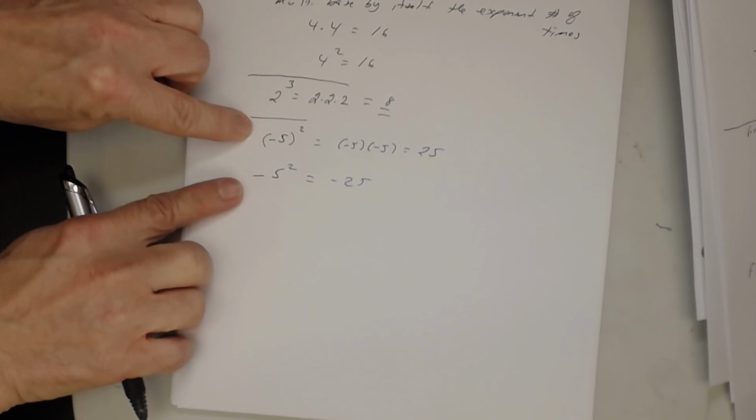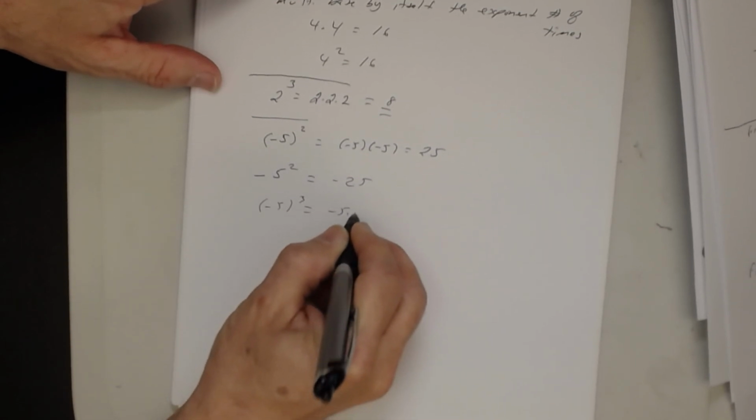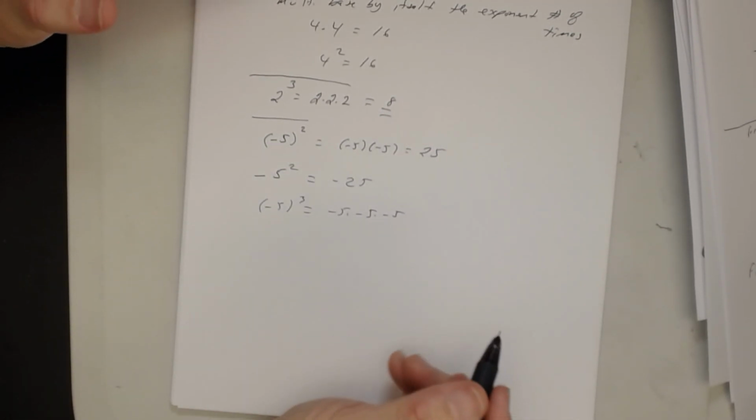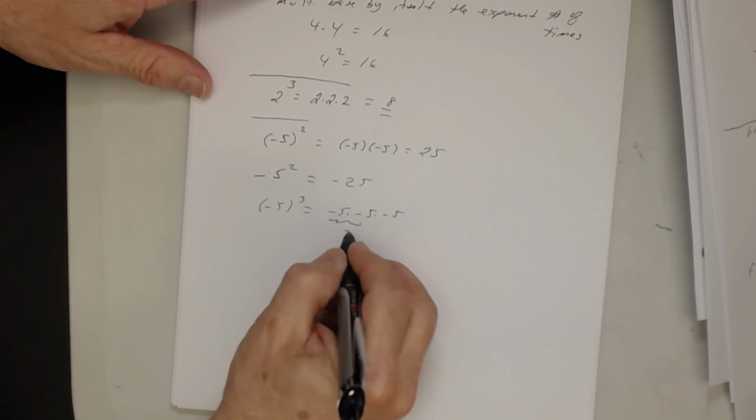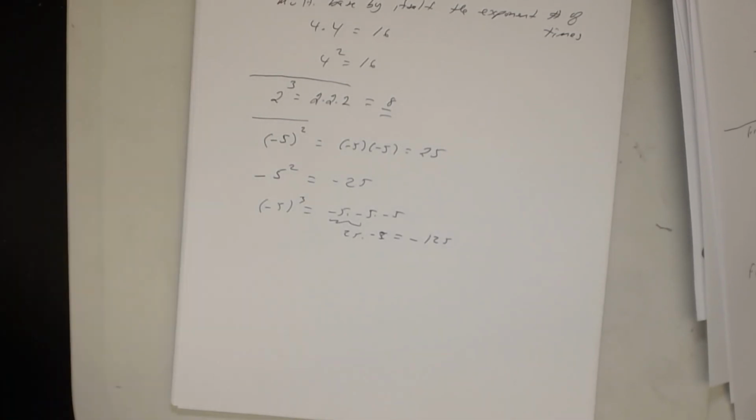Are you going to ever have a negative 5 in parentheses cubed? Yes. Negative 5 cubed means negative 5 times negative 5 times negative 5. Negative 5 times negative 5 is 25. 25 times negative 5 is negative 125. Negative 125.